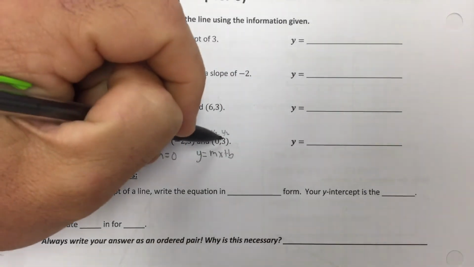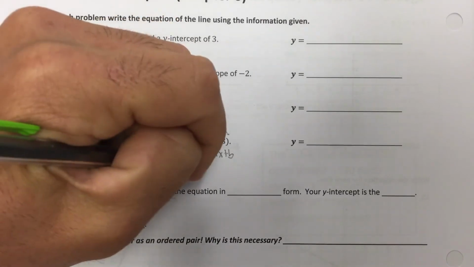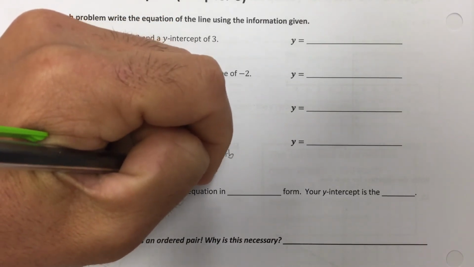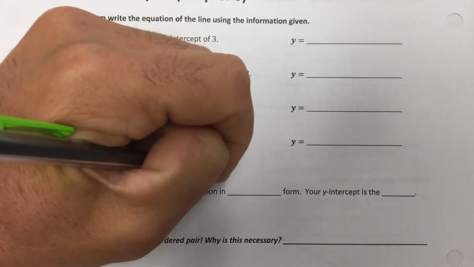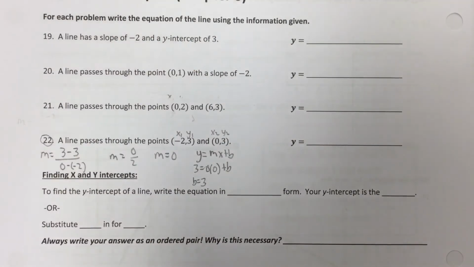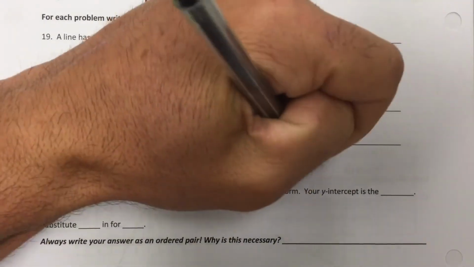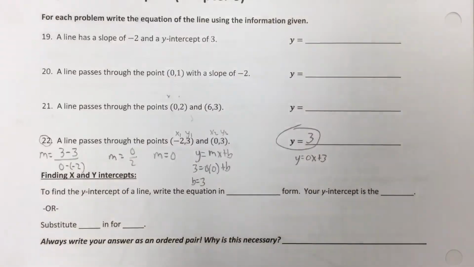When I go ahead and plug that all into y equals mx plus b, because I need my equation, I pick one of my points. I'll just use this one. So 3 goes in for y. My m is 0. My x is also 0. And I put plus b. And so my b is 3. You could write y equals 0x plus 3, but 0 times anything is 0, so just y equals 3 would be your answer.